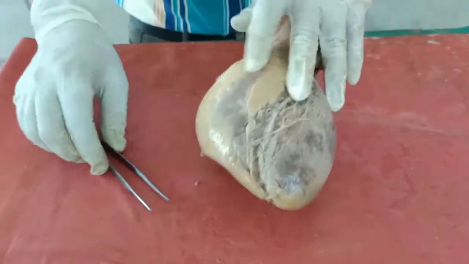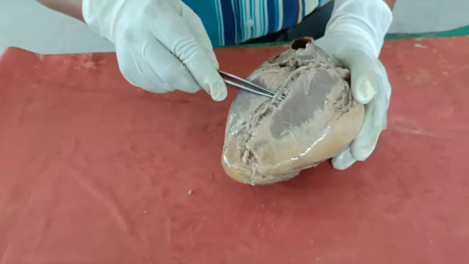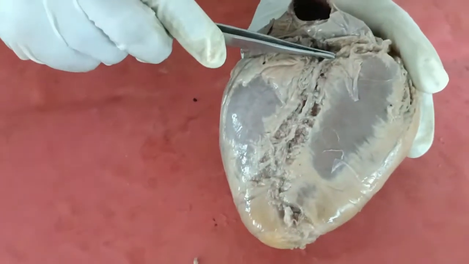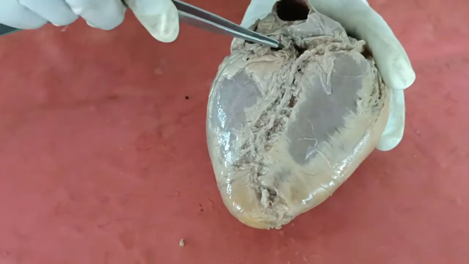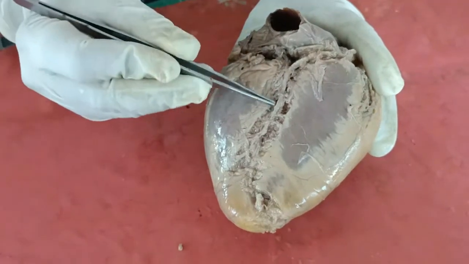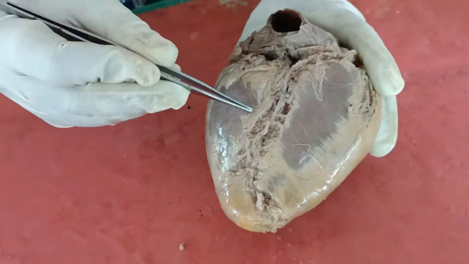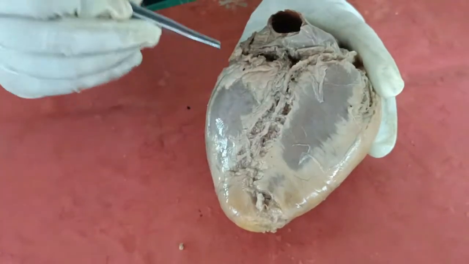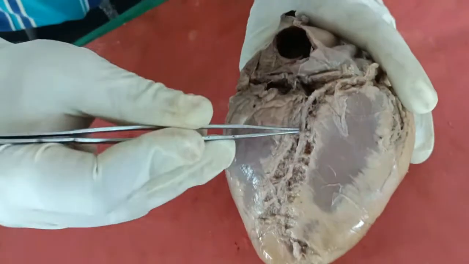Then here you have to talk about dominance. See here, the posterior interventricular artery is a branch of the right coronary artery. In this case, the heart is right dominant. Sometimes the circumflex artery comes like this and gives the posterior interventricular artery.